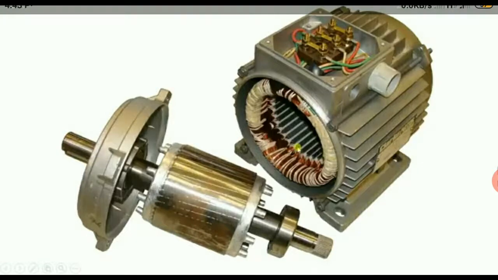Here are the main two parts of a single phase induction motor. One is called the stator and the other is called the rotor. Stator is used for the stator winding. Single phase winding is used. The outer part of the motor is known as the yoke. The type of rotor used in a single phase induction motor is squirrel cage.